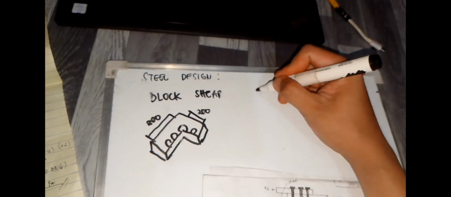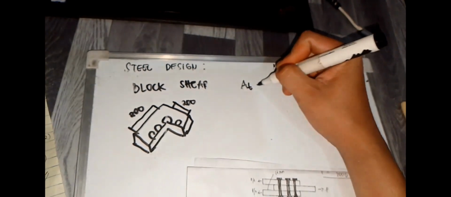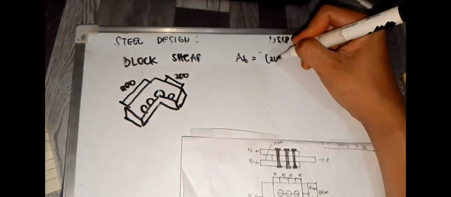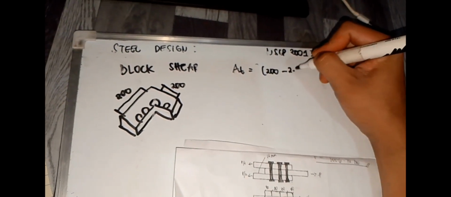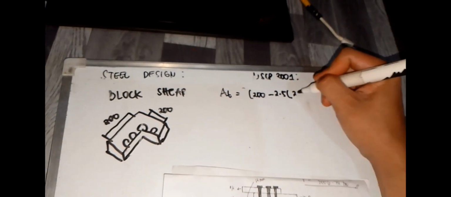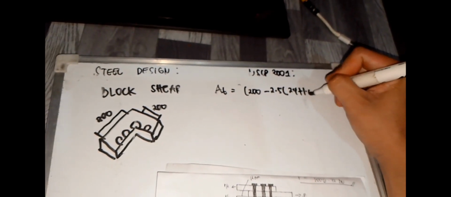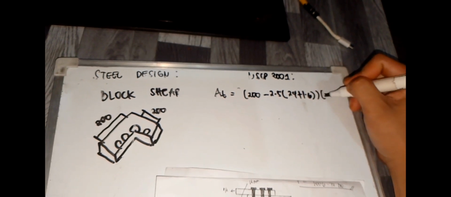First we must find the tension area: 200 minus 2.5 times 24 plus 1.6 times 22.